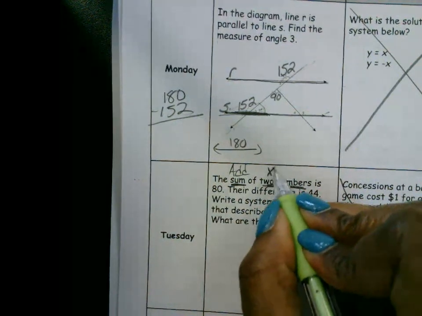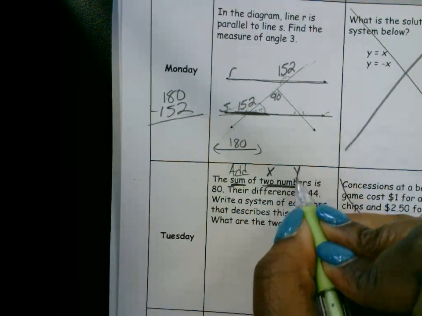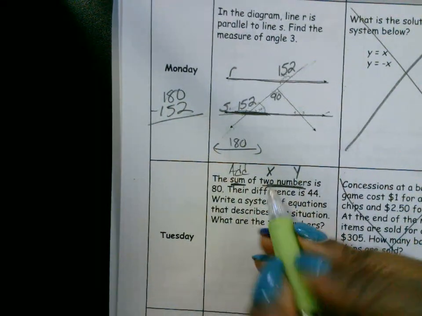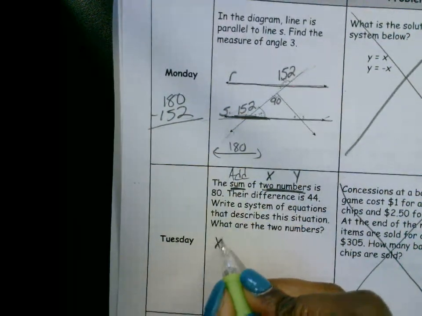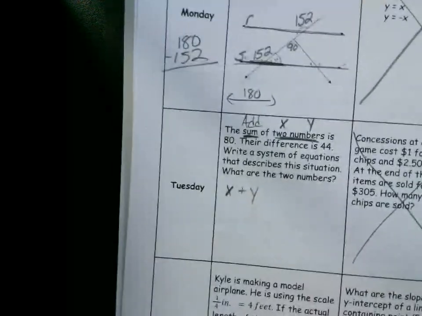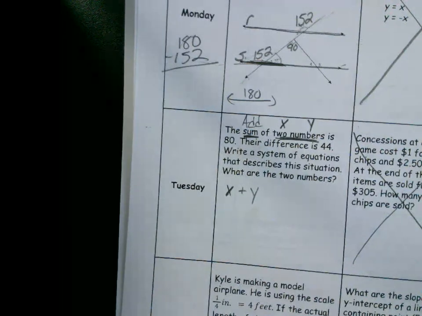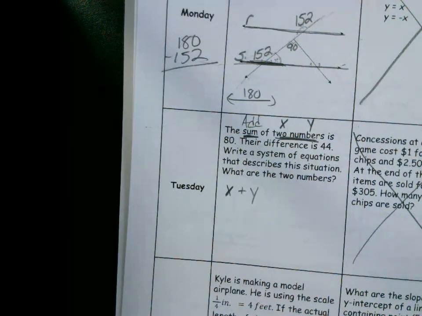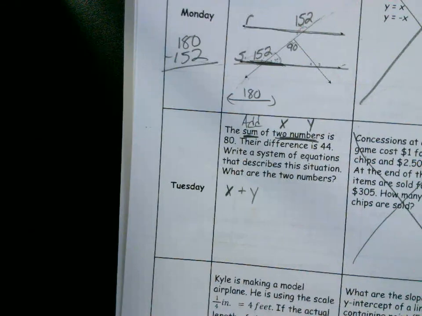One we're going to label as X, and the other we're going to label as Y, and we're going to add those together, okay? We don't know what the two numbers are, so we're going to say X plus Y. Can't assume that they are the same, so we're giving them two different letters. You can use A and B, C and D. It doesn't matter. I'm just consistently going to use X and Y when I write equations, okay?